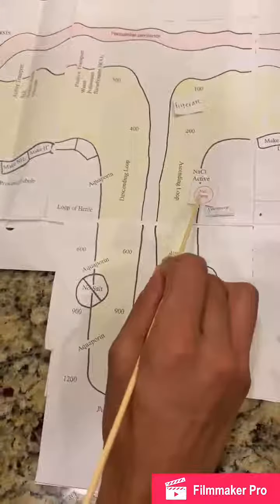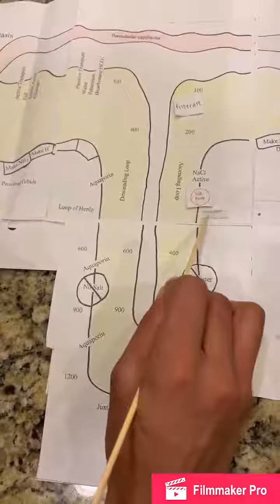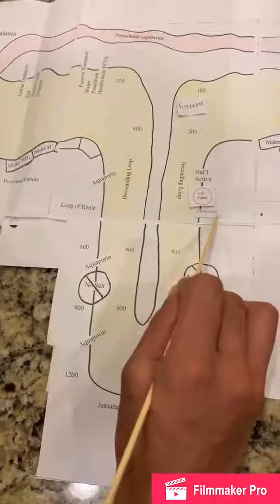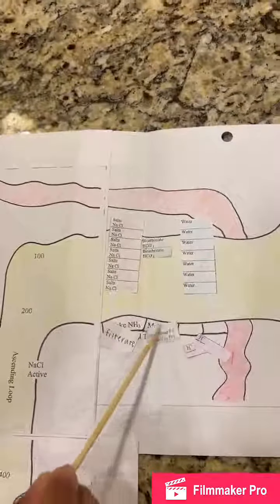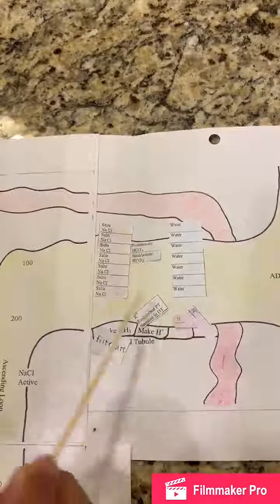The ascending loop contains sodium potassium pumps, but no water channels. The hormone aldosterone increases the number of these pumps. A shift in permeability diminishes the filtrate solute concentration. The filtrate then reaches the distal tubule, where potassium ions and hydrogen ions are actively transported into the tubule.